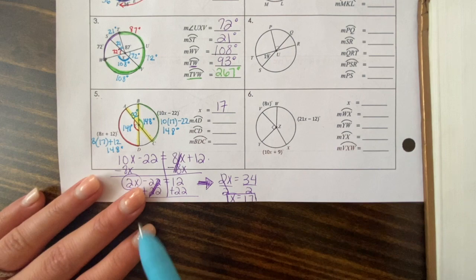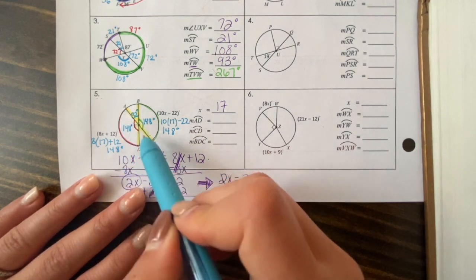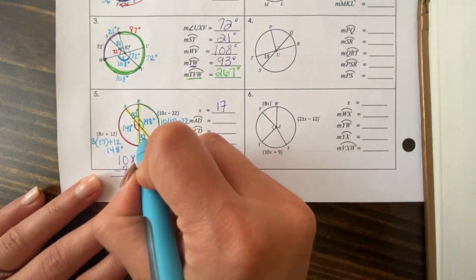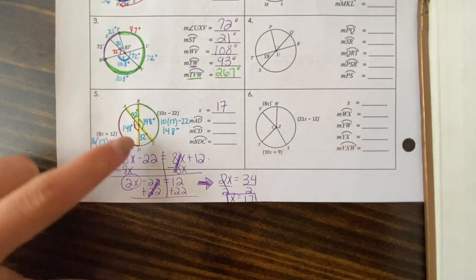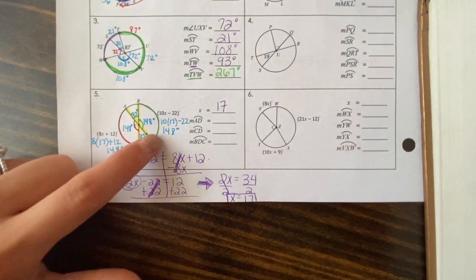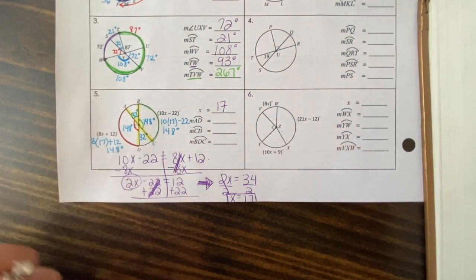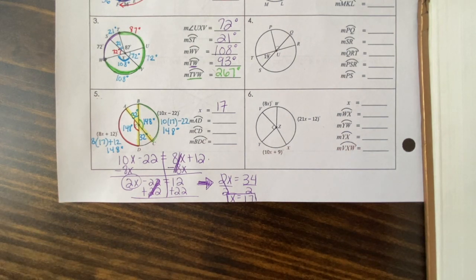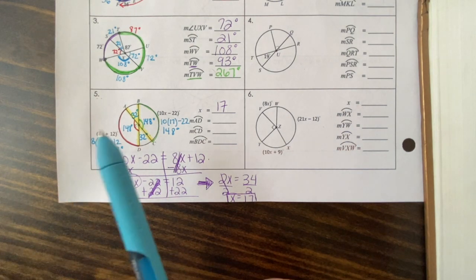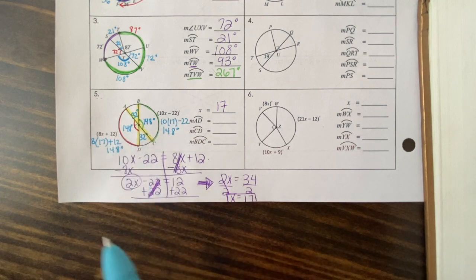Then instead of doing it again, I know that these are across from each other. They're vertical angles, so I know that this is a 32 degree angle as well. And if you would like to make sure you're correct, you can add all four of these angles up. They should add up to 180 degrees. No, that's a lie. They should add up to 360 degrees, which they do.